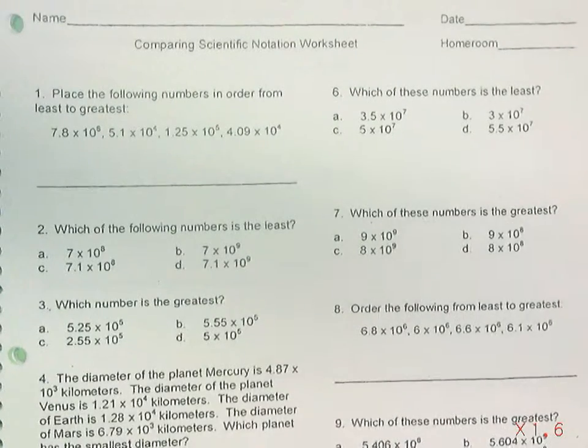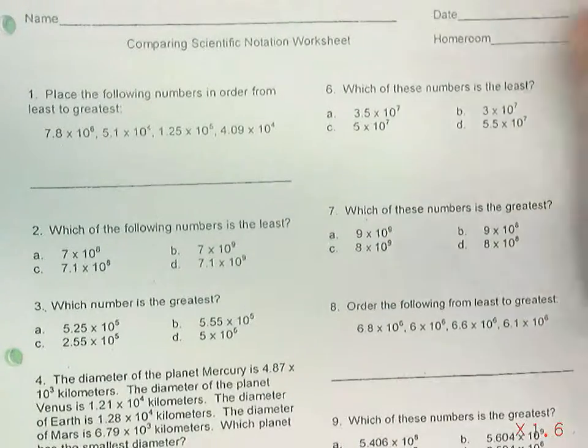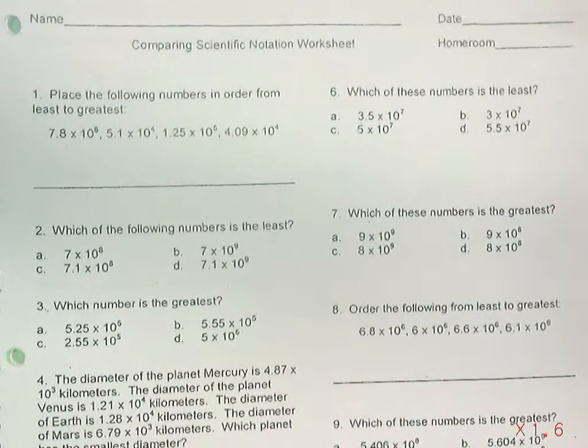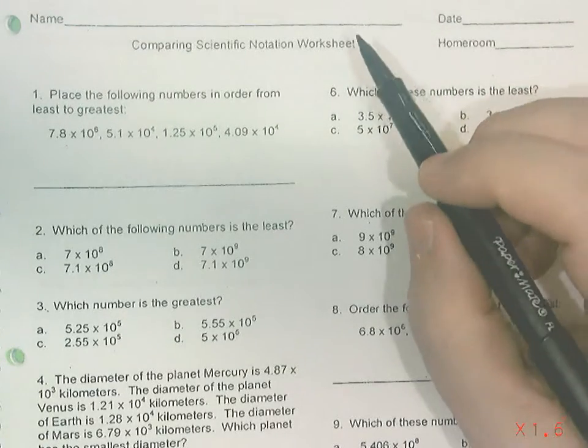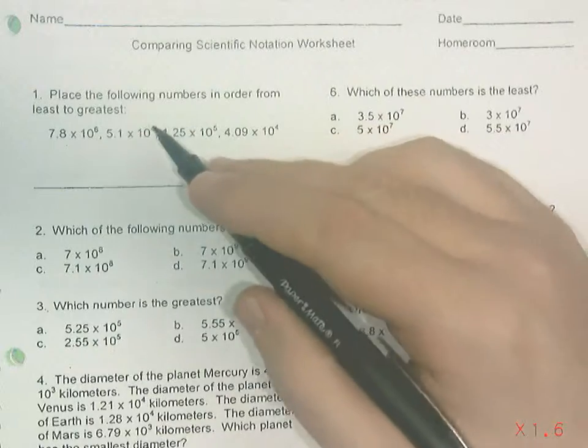So if we look at these numbers, we could convert these all into standard form and then compare them. But there's a reason why scientific notation is a thing. It allows us to look at these really big numbers and just quickly evaluate them. And by looking at these numbers, there's an obvious way that I can see which number is bigger and which number is lesser, and that is by looking at the exponents.